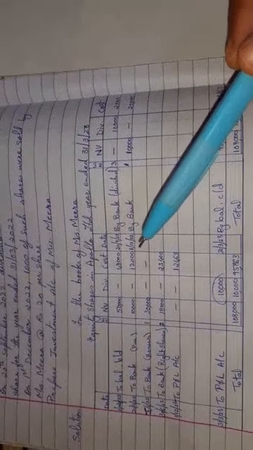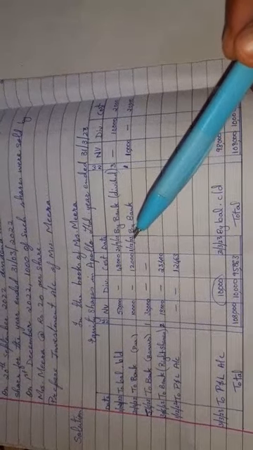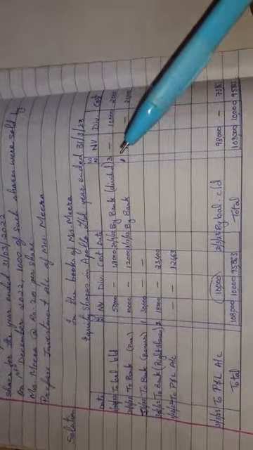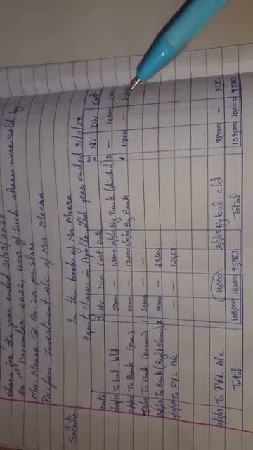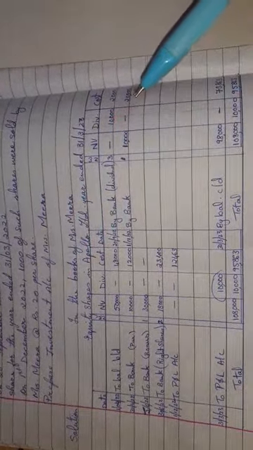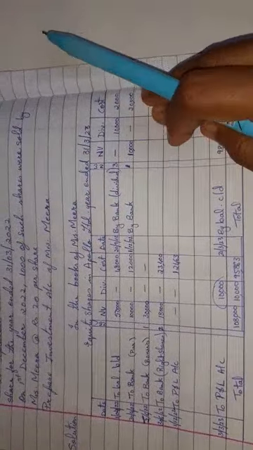So I am entering here 1st of December 2022 by bank. 1,000 into 10, that is 10,000, is the nominal value, dividend column nil, and cost is 1,000 into 20, that is 20,000. So that is done with the sale entry.